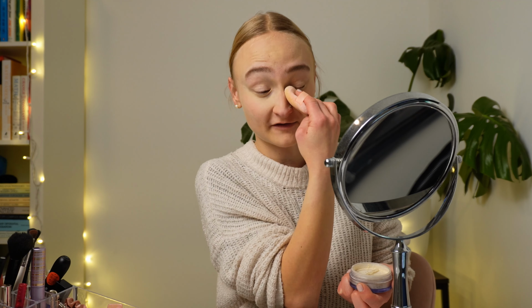Now what? Now I'm gonna use my setting powder. Setting powder goes over everything and kind of adds evenness, which is kind of like when you take a function and you add a constant to it. You're adding the same thing everywhere. Kind of like how everywhere in my face is getting this nice even layer of setting powder.